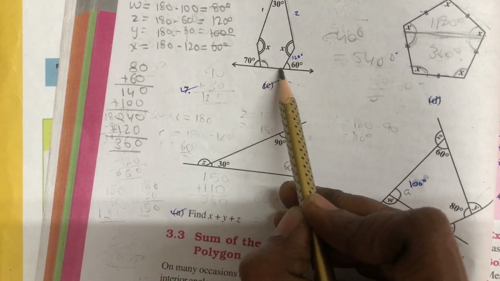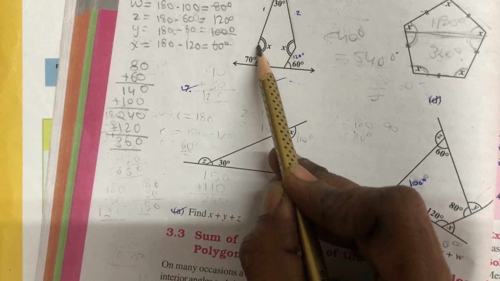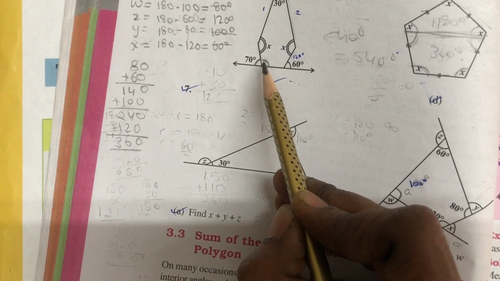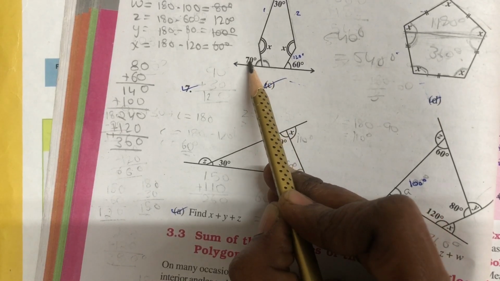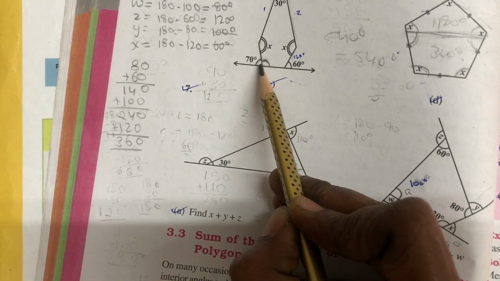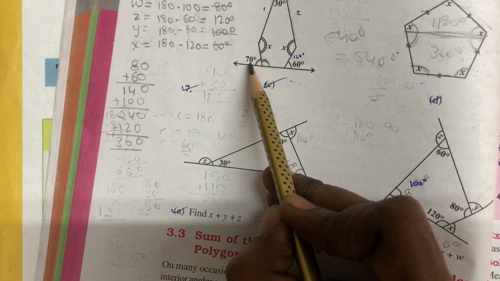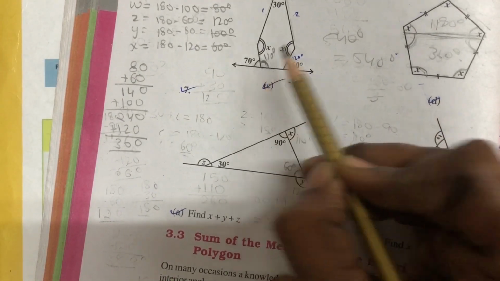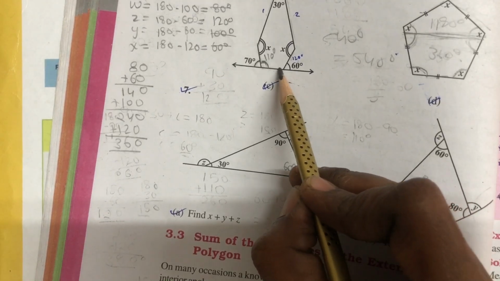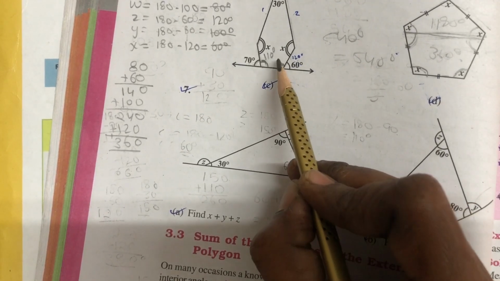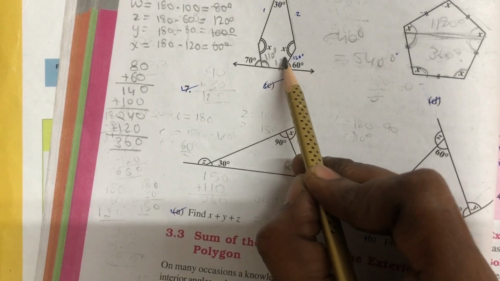A line standing on a straight line means this whole angle must be 180 degree. So 180 degree minus 70 degree will give you this angle alone. So what is this angle? 180 degree minus 70 degree is 110 degree. This is 110 degree. This is 60 degree. So the remaining angle, 180 minus 60 degree, will give you 120 degree.